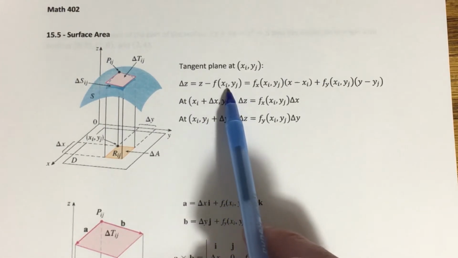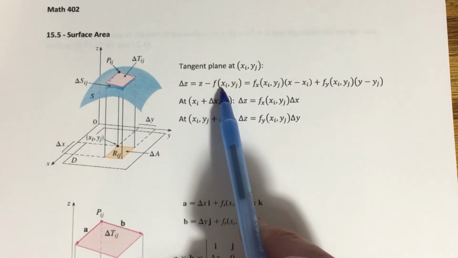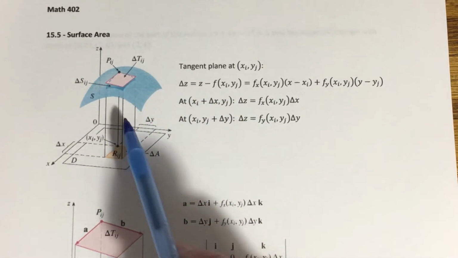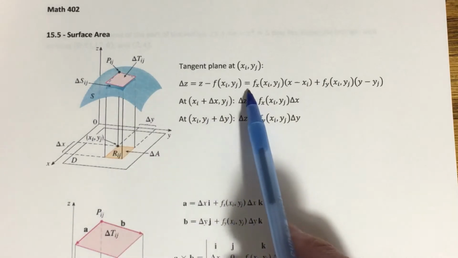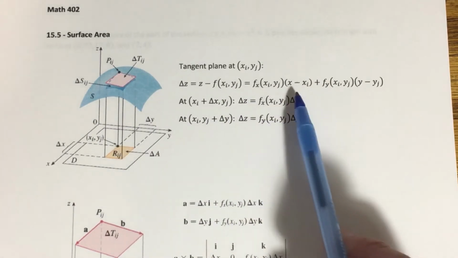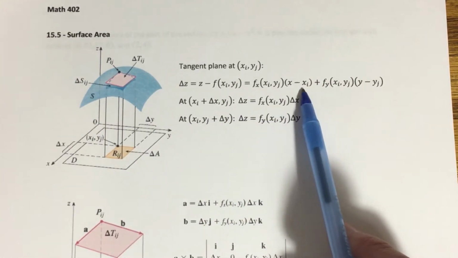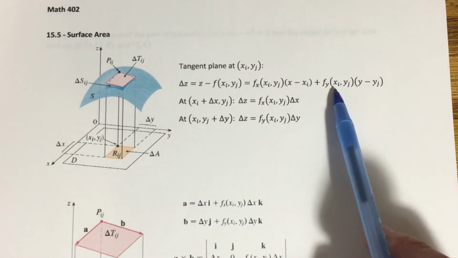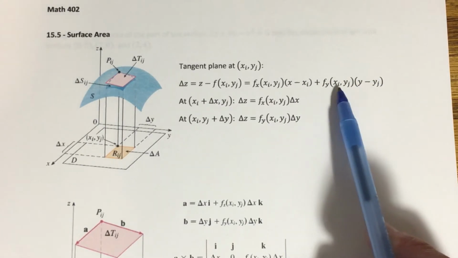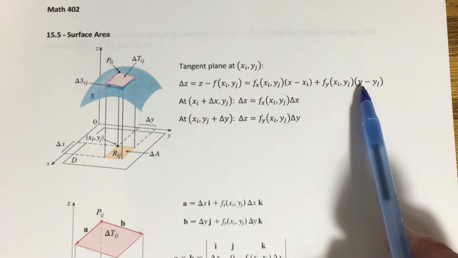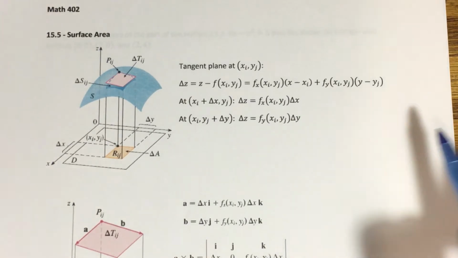But remember, z naught is really the same thing as f of xi, yj. It's the z coordinate of this point right here. It is equal to fx, the partial with respect to x evaluated at that point, times x minus xi, plus fy, the partial with respect to y at xi, yj, times y minus yj.